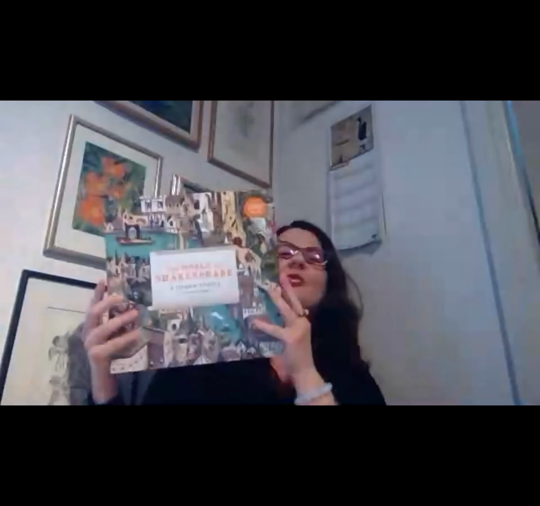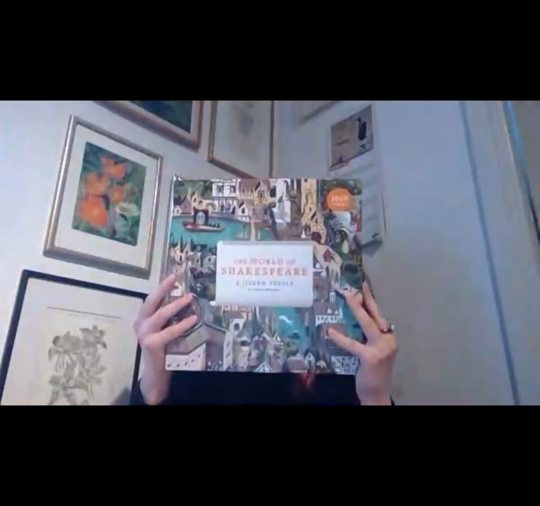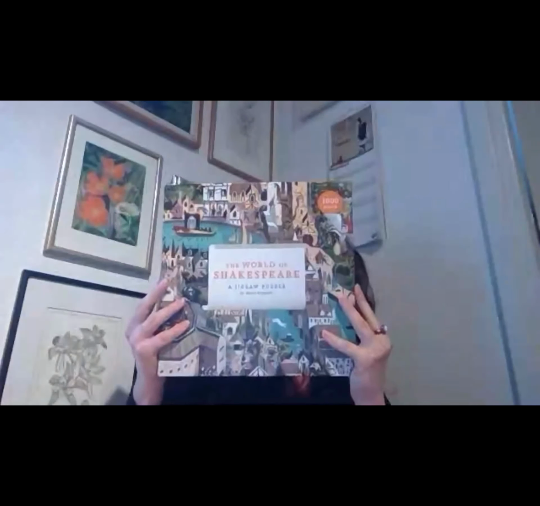It's very strange because I was in London in March, and I went into a store and I got this beautiful puzzle right here, The World of Shakespeare. And I was amazed by the illustrations and the storytelling that it has in the puzzle. It has King Lear, it has scenes of Romeo and Juliet, it has Othello, so a lot of good stories from Shakespeare.